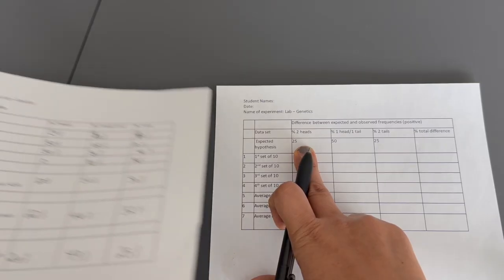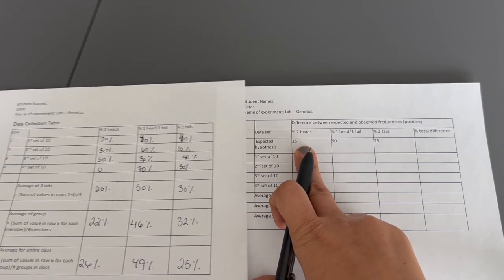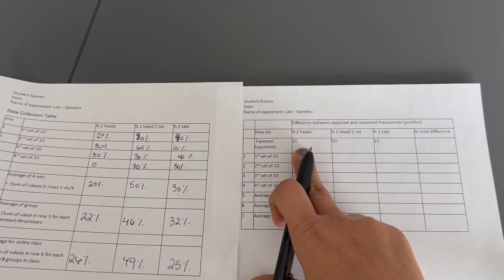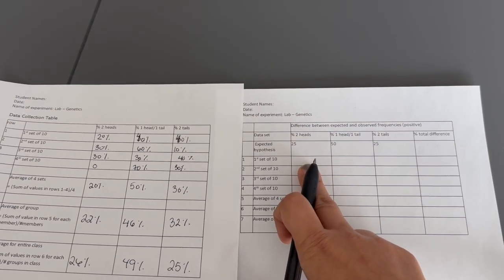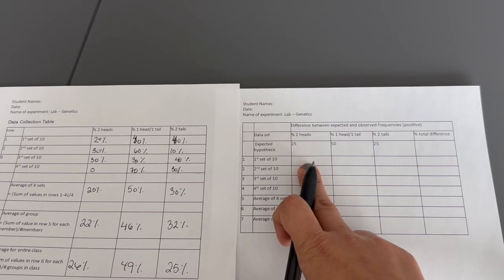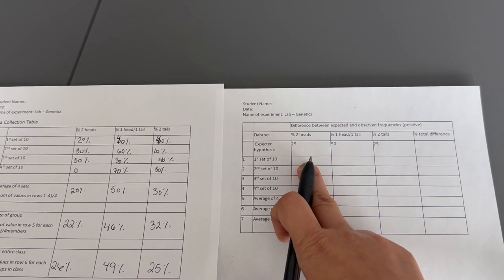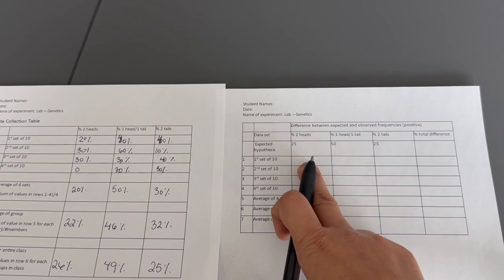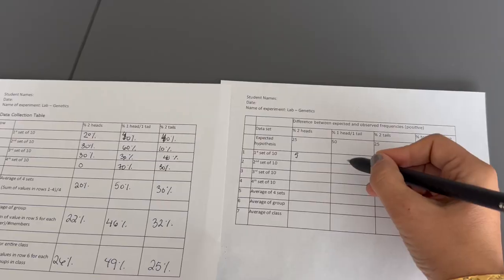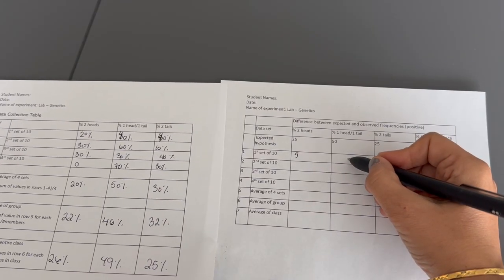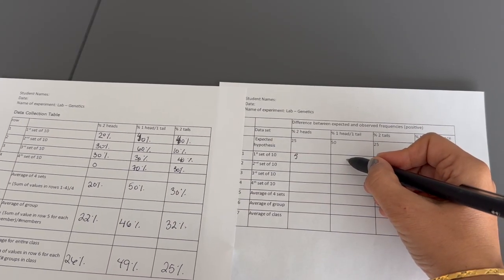They'll need to use the data that they got on this first table. So the expected hypothesis is this. In the first set of 10, they had 20% heads. So if we subtract 25% minus 20%, we get 5. For 1 heads, 1 tail, they observed 40%.